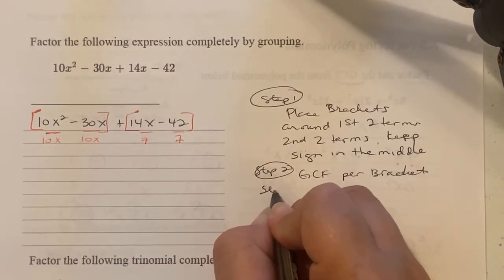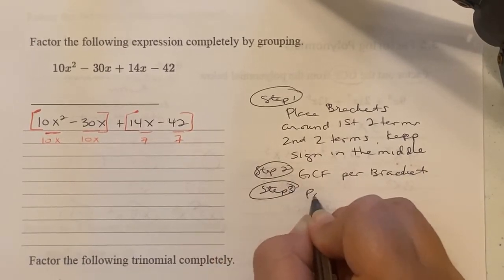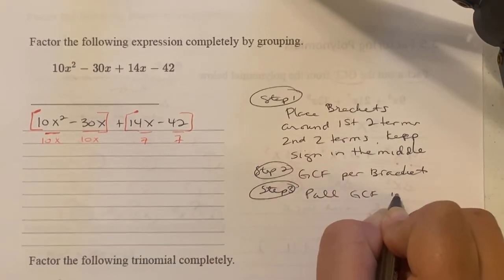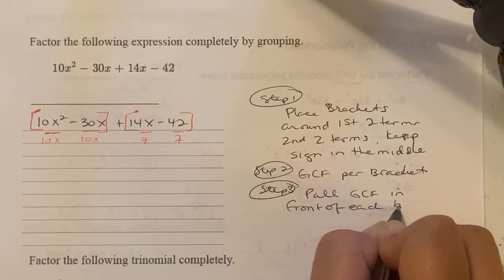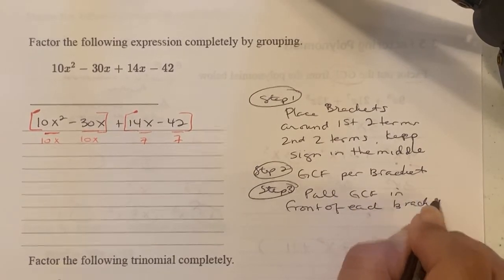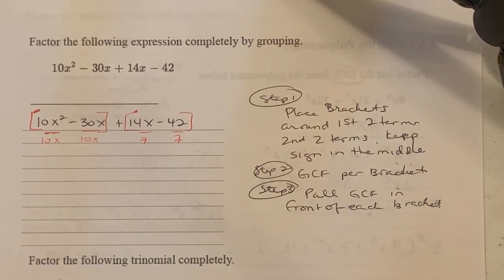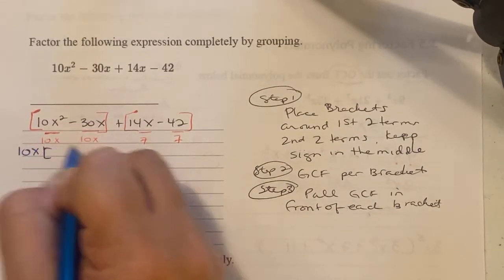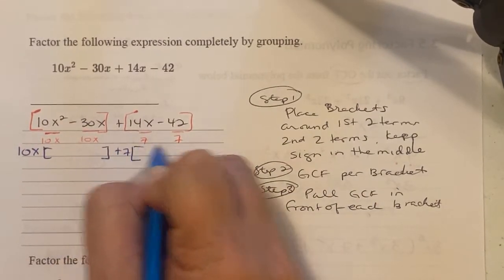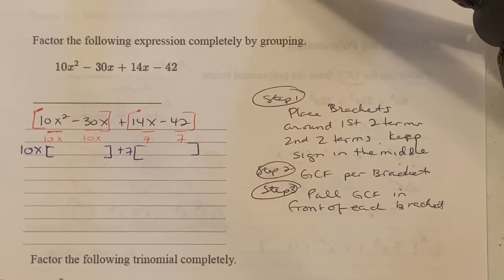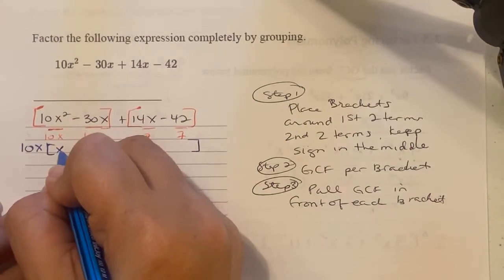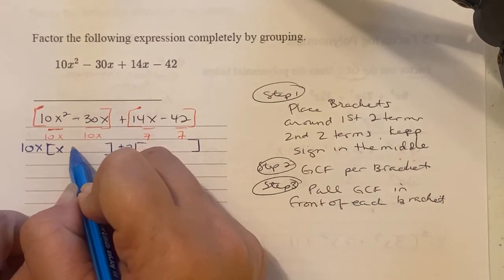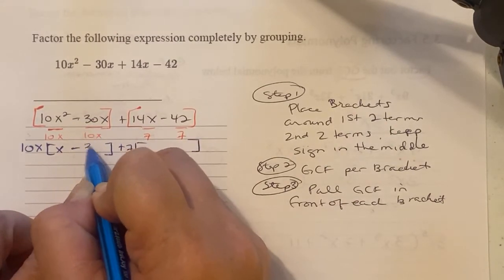Step 3. You're going to pull the GCF in front of each bracket. So I'm going to write it as 10x bracket, positive 7 bracket. And we're going to do regular division. So 10x squared, took out 10x, the 10s cancel, power 2, power of 1 leaves you with a plain x. Negative 30x divided by 10x leaves you with negative 3.